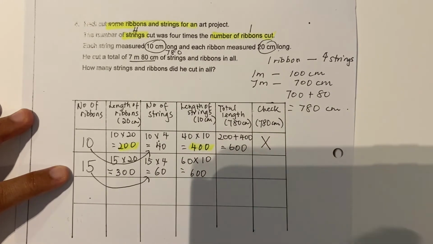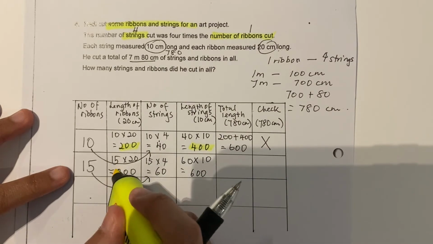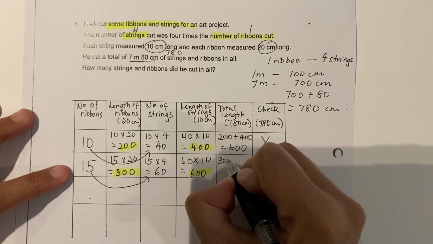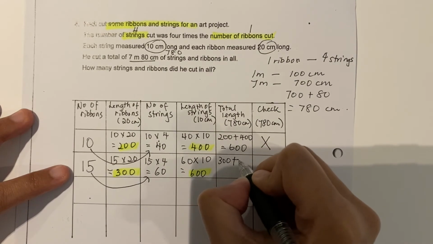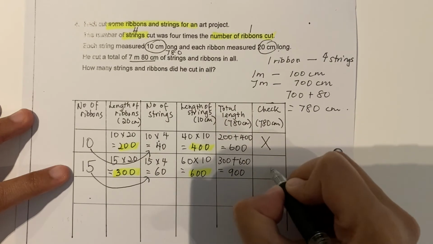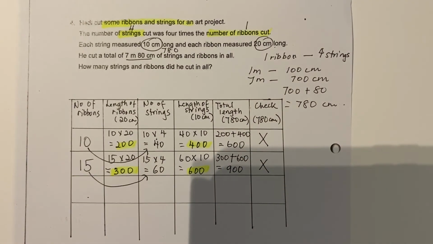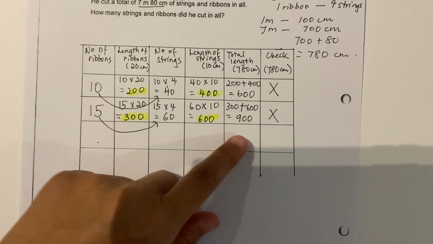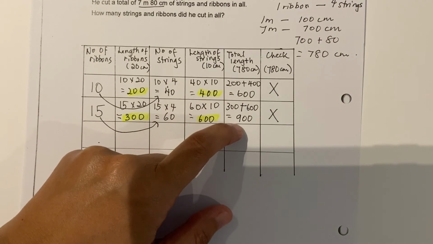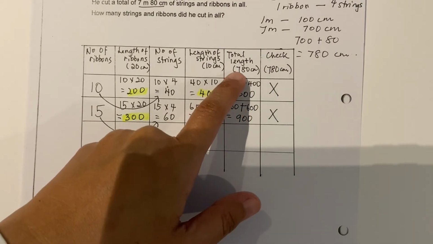So you have the total, 300 plus 600 equals 900. Okay, it's a bit too much as well. This is too little. This is too much. It's 900. I only want 780.